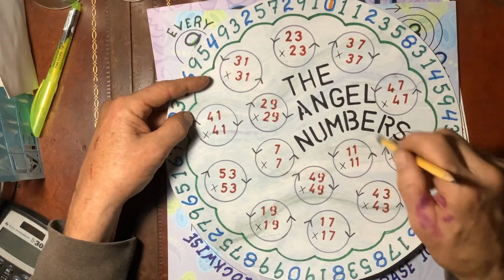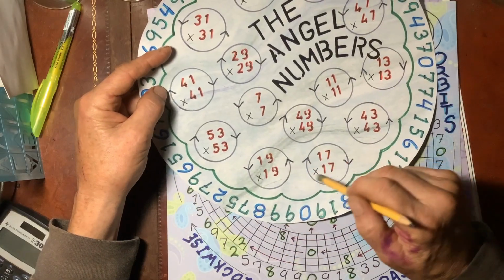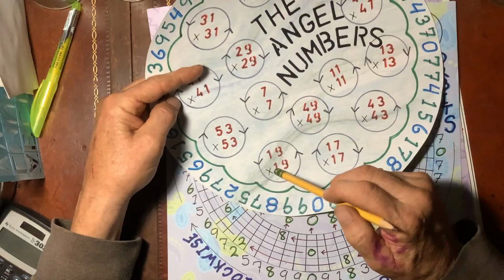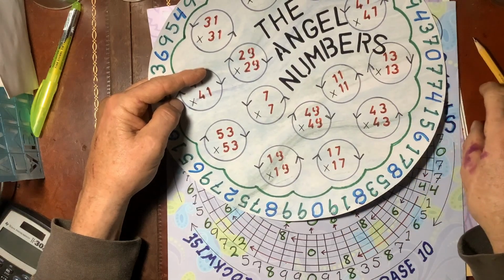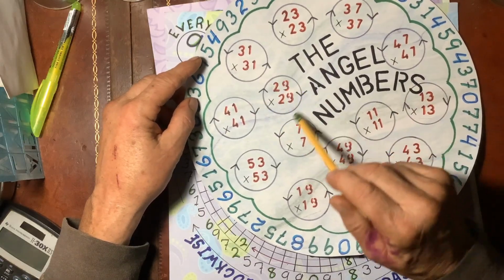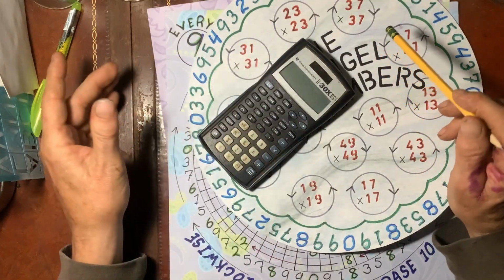Although I have not counted beyond 17 for 17 revolutions, because I just got burned out. If you want to count 19 for 19 revolutions, cool. If you want to count 29 for 29, I have gone all the way up to 29 for 29 revolutions using my calculator, okay?